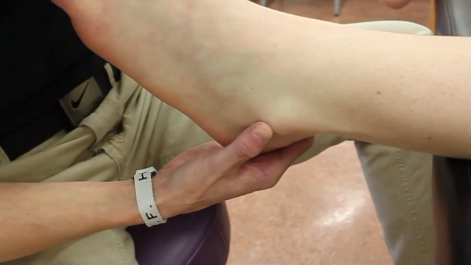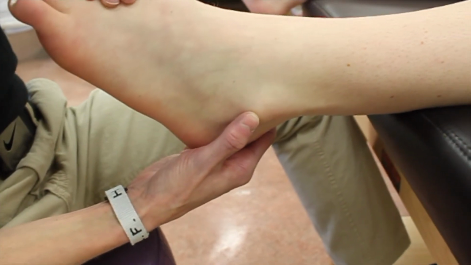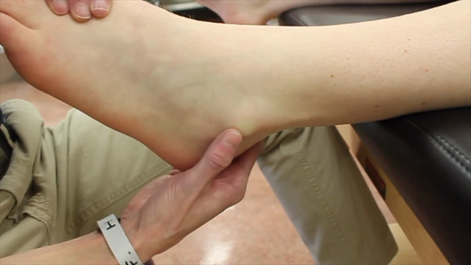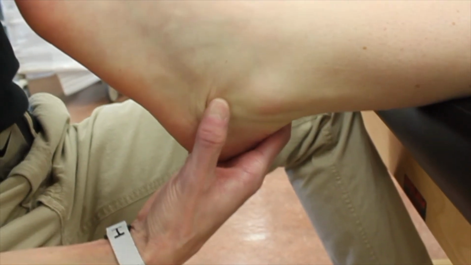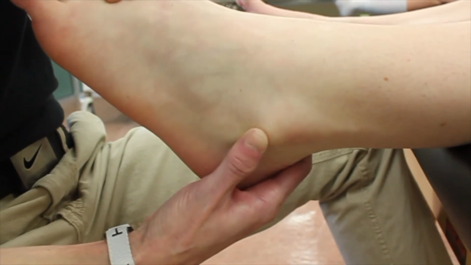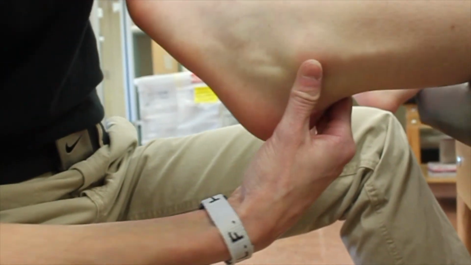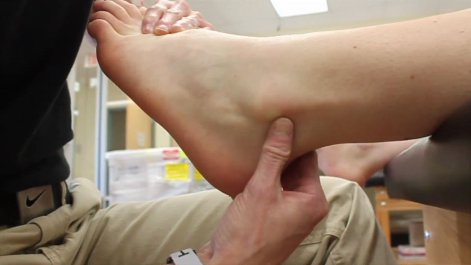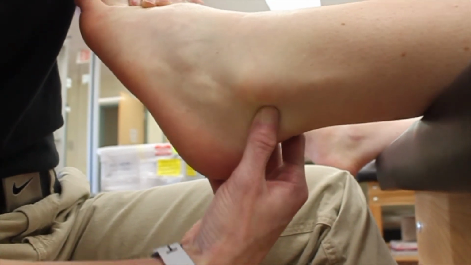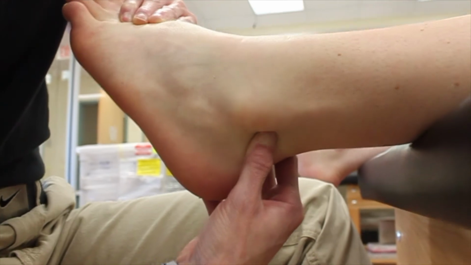Then we'll come to the calcaneofibular ligament, which is going to be just inferior to the lateral malleolus. You'll palpate just inferior to the lateral malleolus here. And then we're going to come posterior to the posterior talofibular ligament, which again, you're going to have to palpate deep back here to get to that.